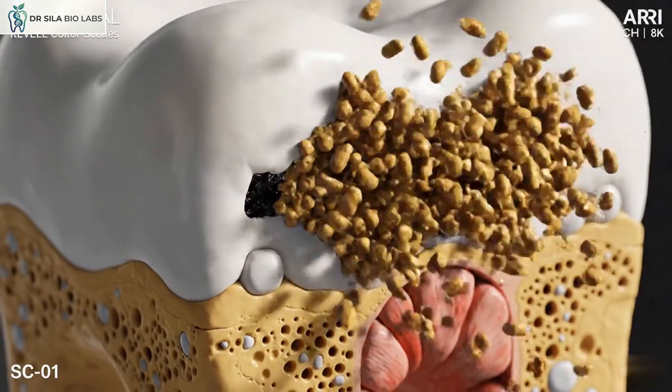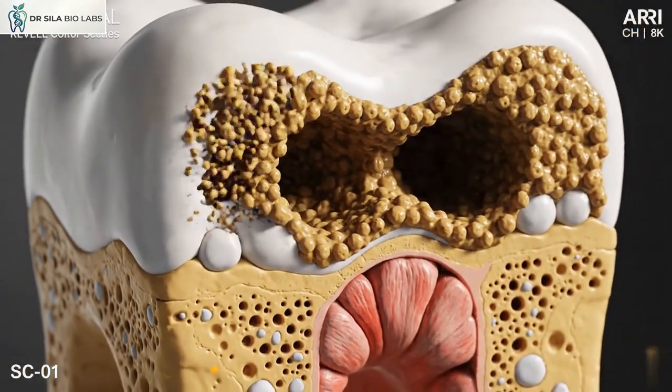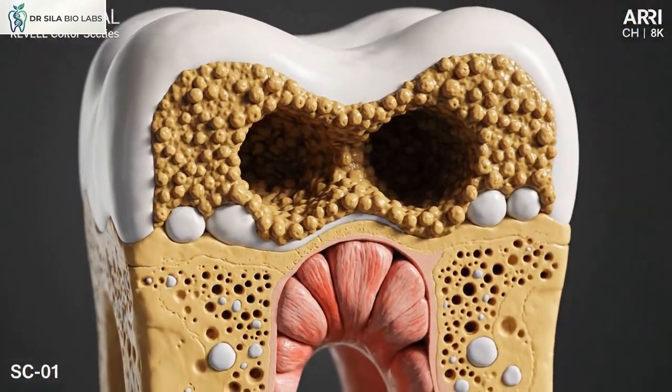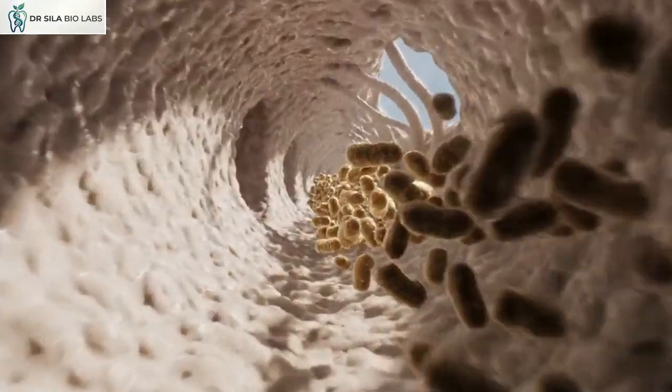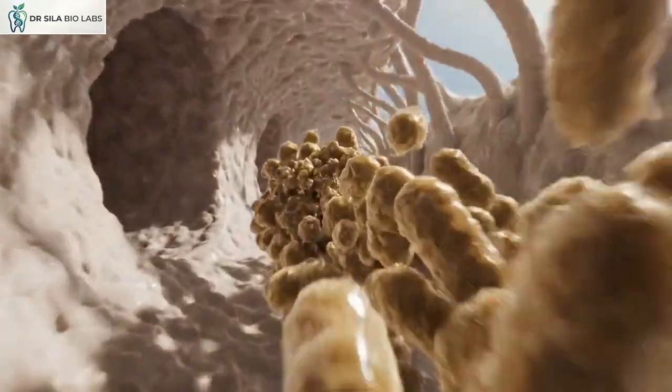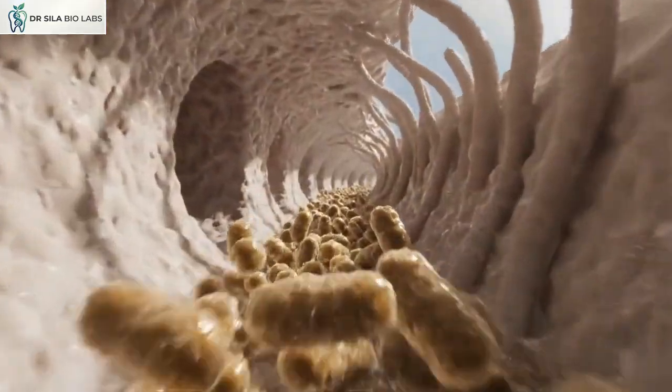When a cavity breaks through the enamel and reaches the dentin, the disease progresses much more rapidly. Unlike enamel, dentin is softer and contains thousands of microscopic channels called dentinal tubules. These tiny pathways allow bacteria, toxins, and external stimuli to move closer to the pulp.